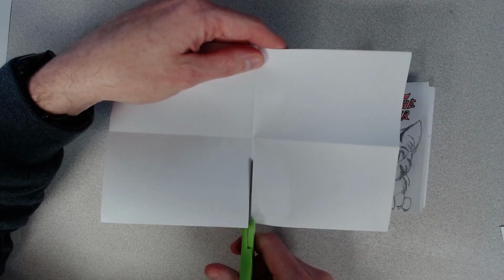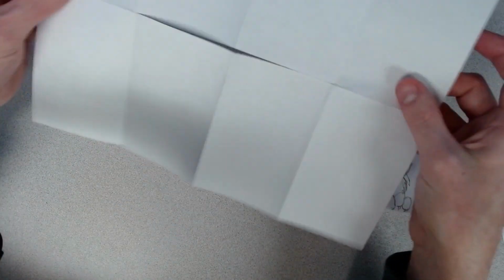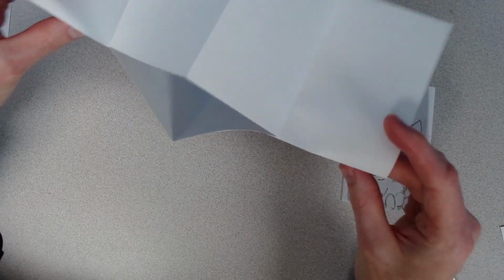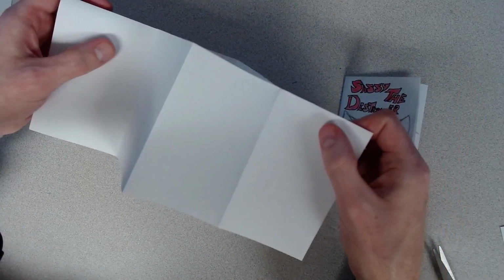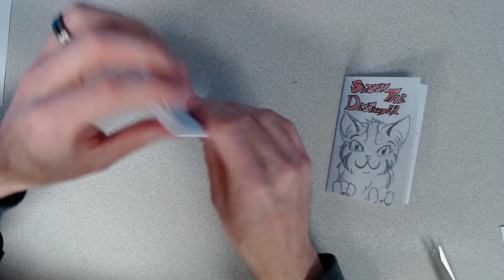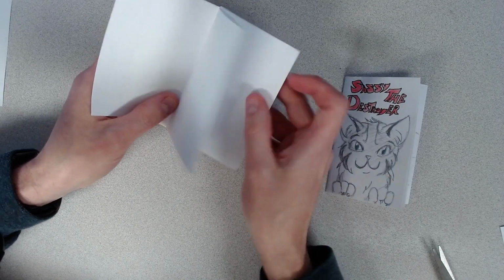So cut up right here. And now this is going to be your folded comic. Fold that down, fold it in, and now you have a comic that you can flip through.